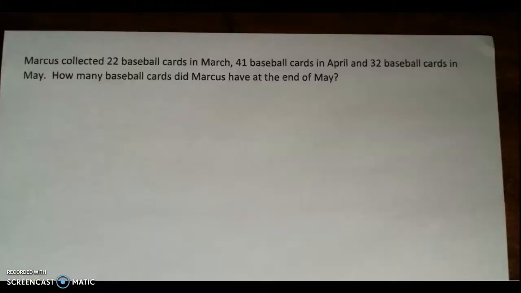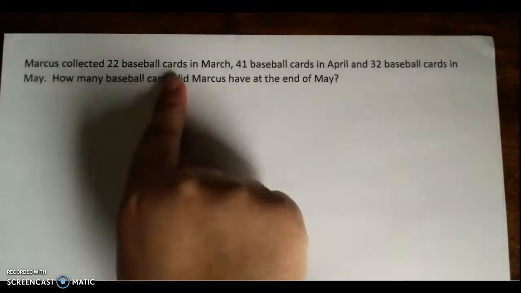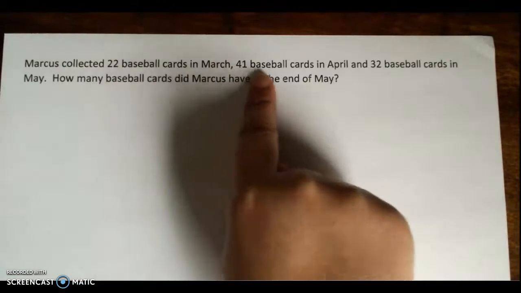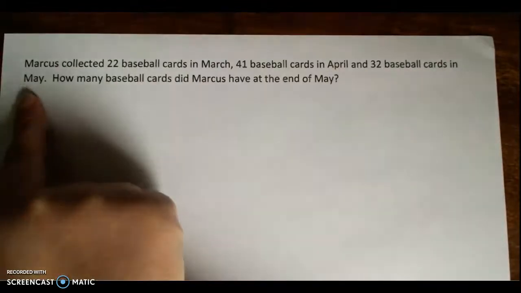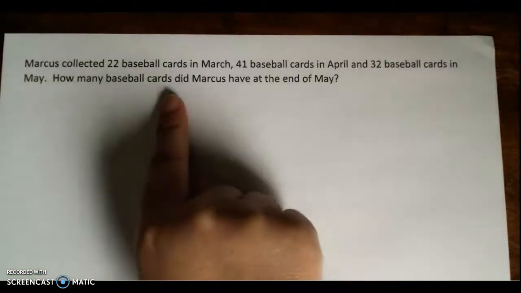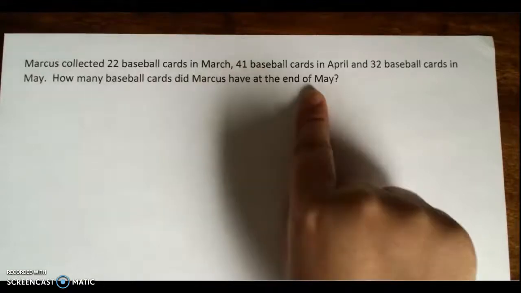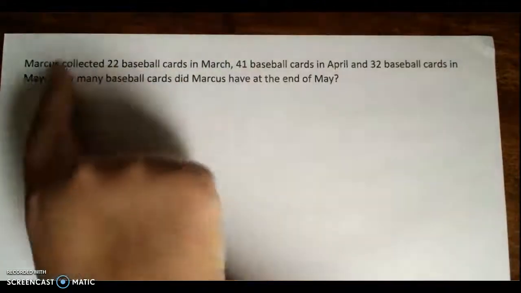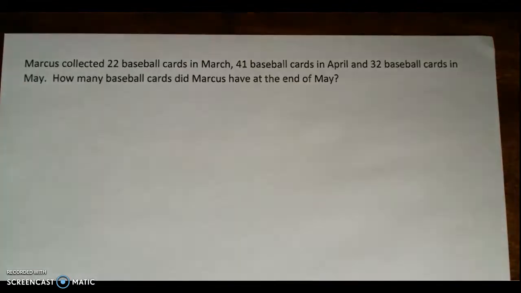Let's try another one. Let's read the word problem first. Marcus collected 22 baseball cards in March, 41 baseball cards in April, and 32 baseball cards in May. How many baseball cards did Marcus have at the end of May? Again, we want to know how many he had in total by the end of May. So let's go ahead and write our equation.